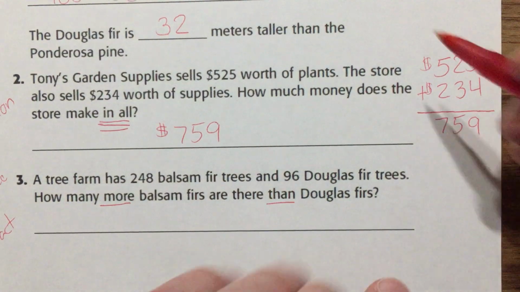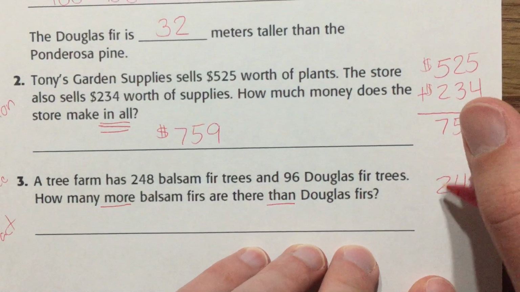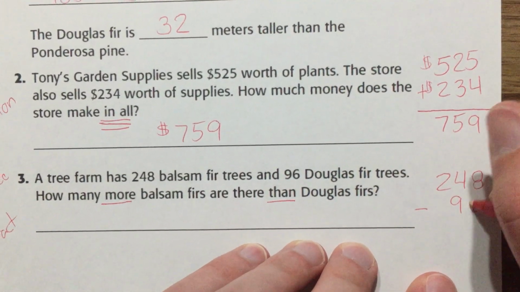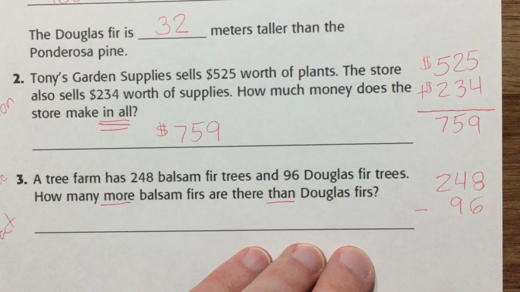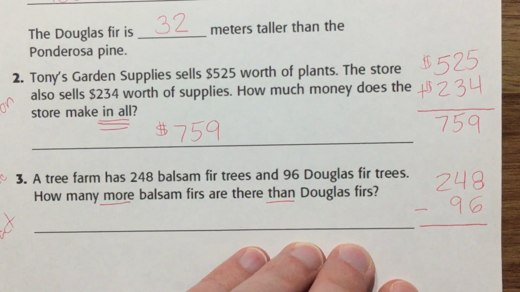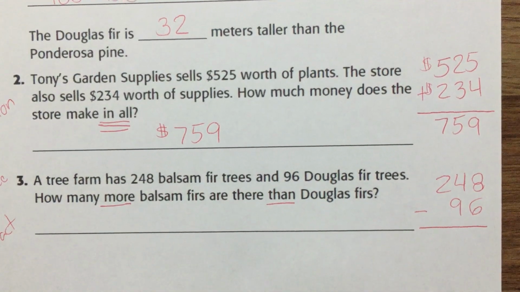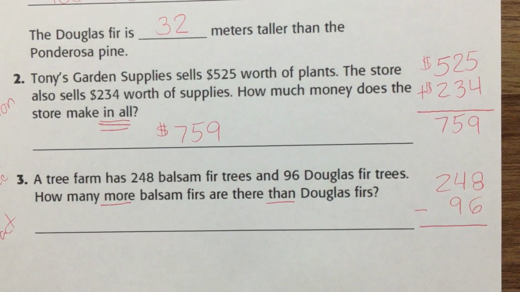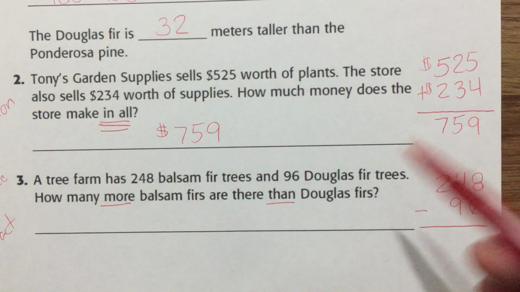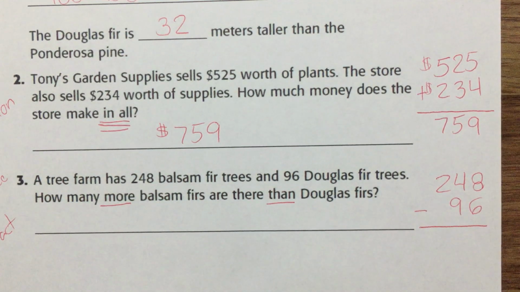So off to the side over here, let's set that up. We have 248 balsam firs. We have 96 Douglas firs. We're going to take 96 away from 248. That's an expression right there: 248 minus 96. But as soon as we put that bar, and as soon as we get an answer down there, it turns into an equation magically, just like that. So expression, just number plus, minus, times, divide by whatever number. But the second you put an equation or an equal sign or that bar, plus you put an answer on there, that's going to become an equation. Okay.